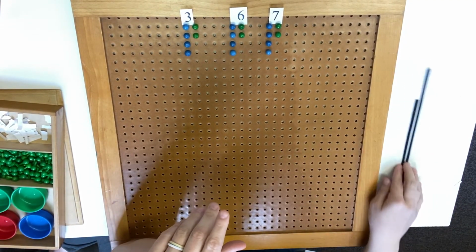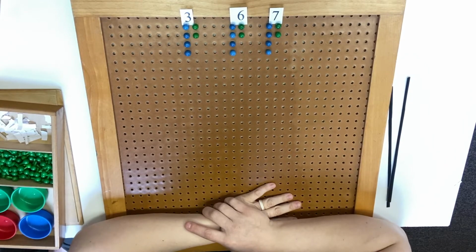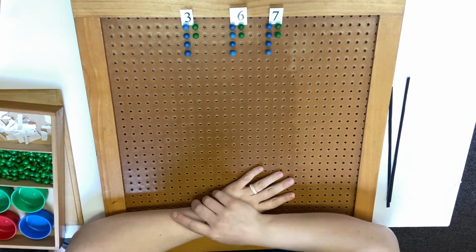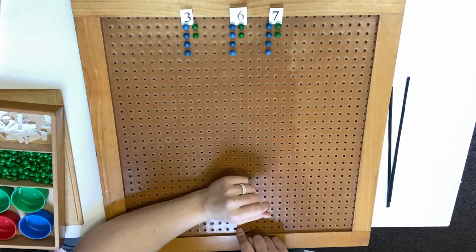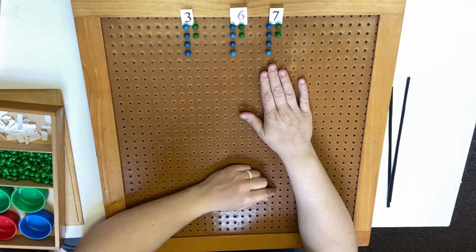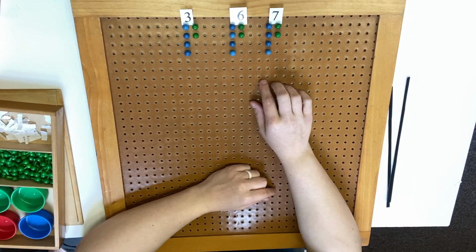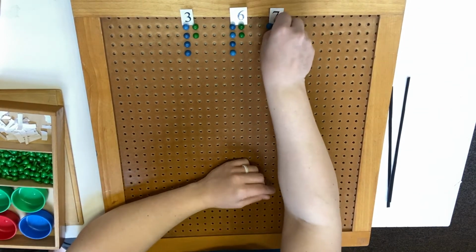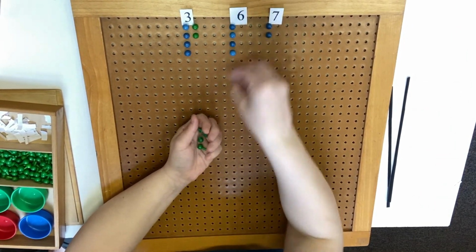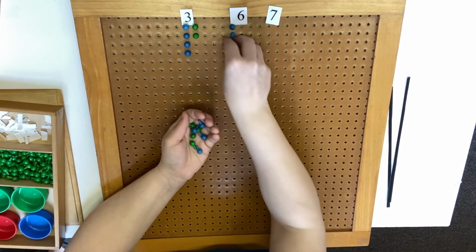This is definitely a lesson you're going to want to practice. Once you get used to just exchanging this way, you don't have to go all the way down the board if you don't want to. You can just start here. It makes it go a little bit faster, but make sure that you really fully understand it and you've really practiced with it, okay? Because you don't want to do all that work and then not get the right answer.